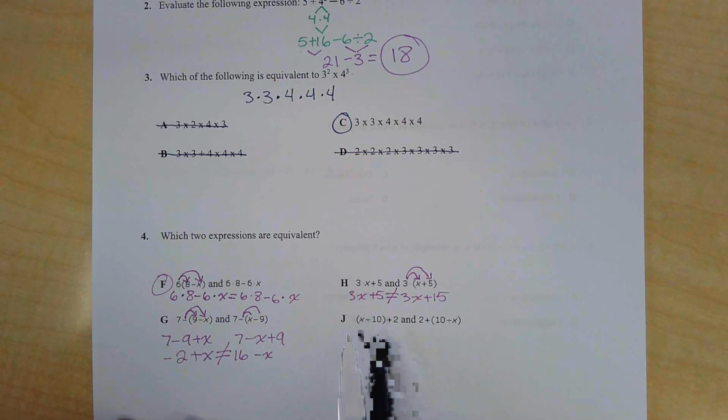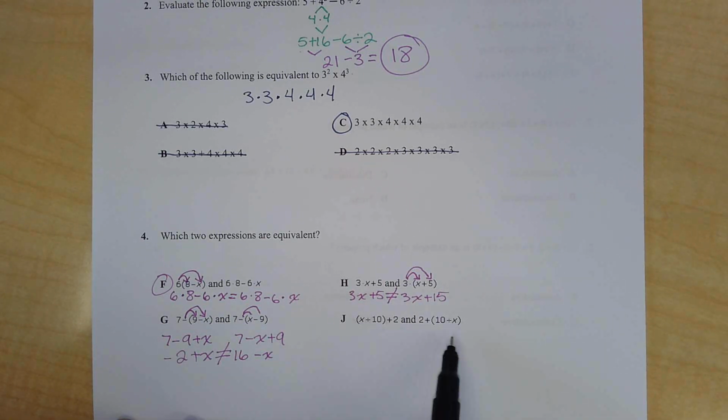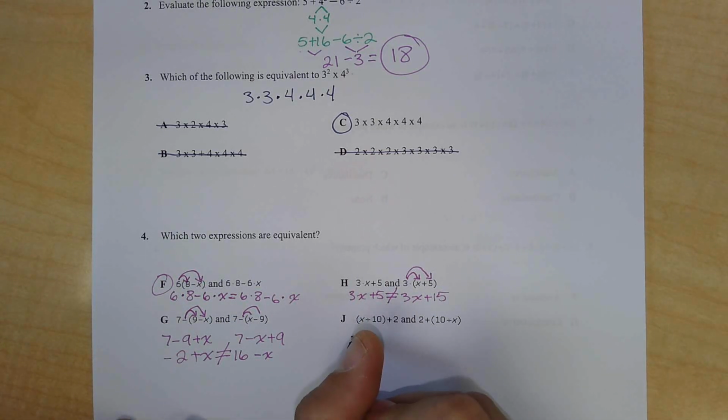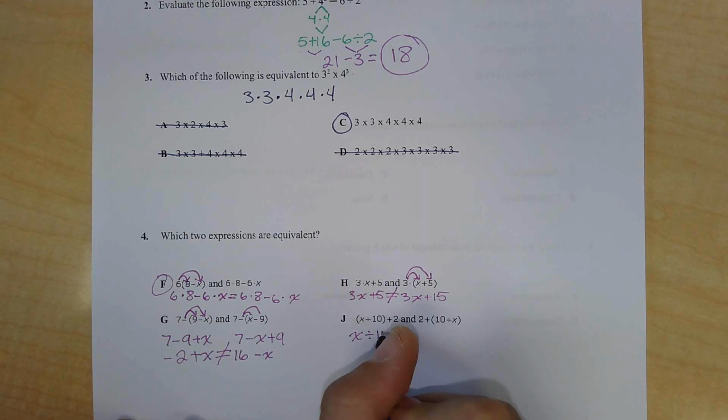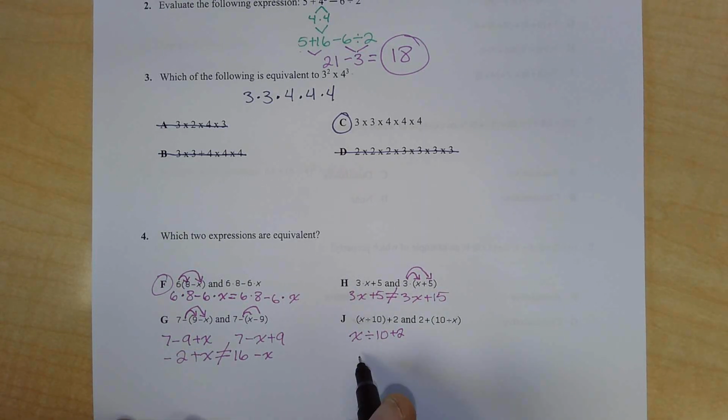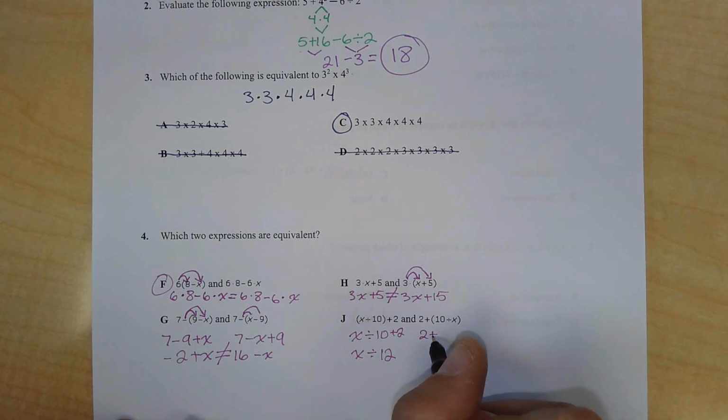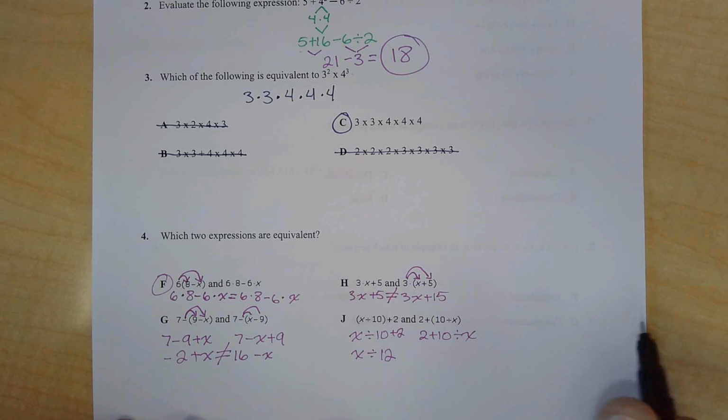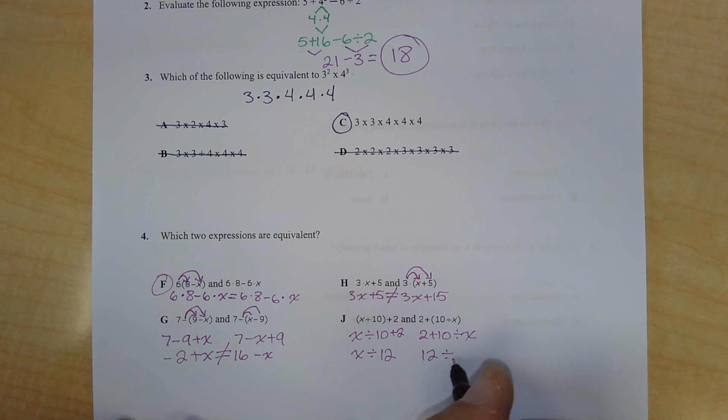Here, we really can't do anything at all. Let's assume we got rid of our parentheses and we wrote it as x divided by 10 plus 2. Well, that really becomes x divided by 12. Again, if we get rid of our parentheses there, then we get 2 plus 10 divided by x, which is 12 divided by x. These are also not the same.